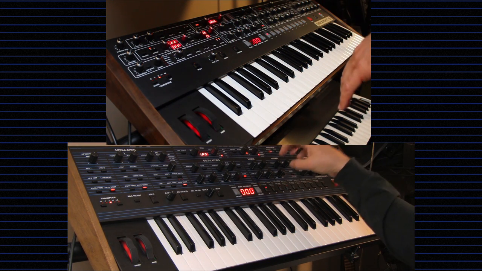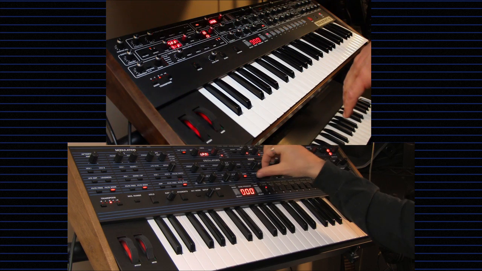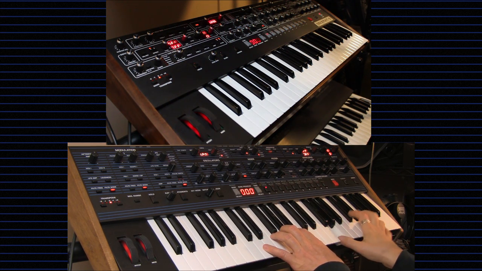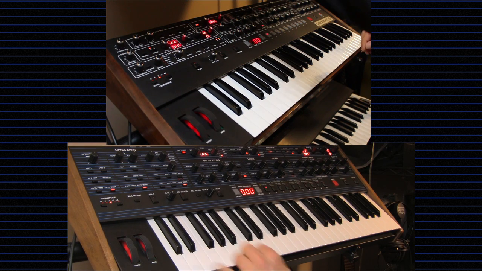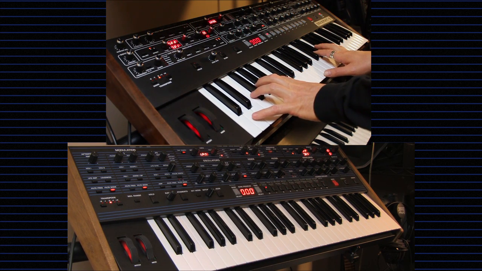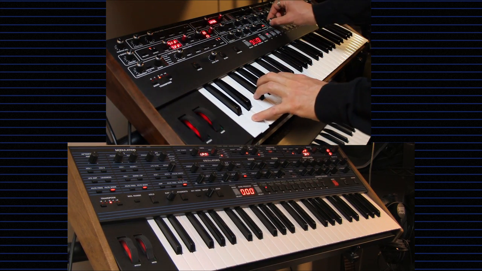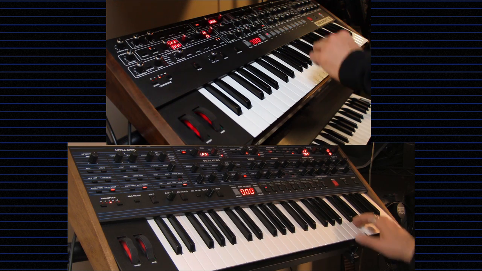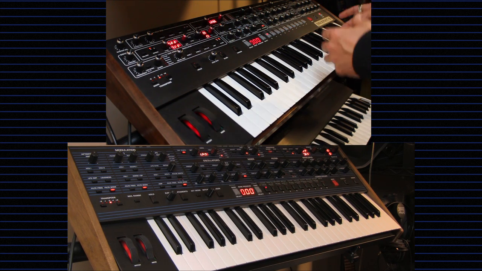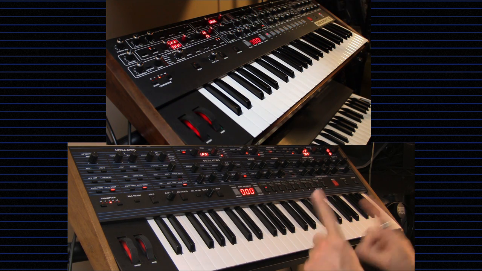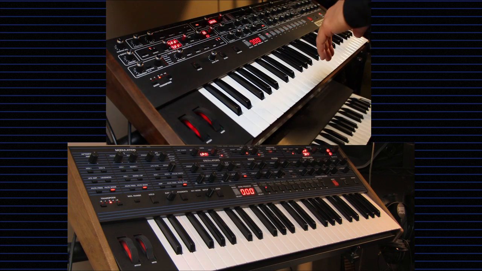Anyway, at least on the OB-6, the suboctave definitely gives us a square wave, which is quite different from the triangle sounding wave we're getting from the Prophet 6. So yes, quite a different sound. That's going to make quite a difference as well, in addition to the timbral differences of the other waveforms.